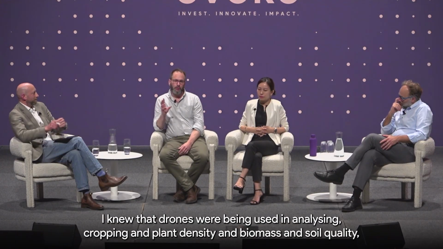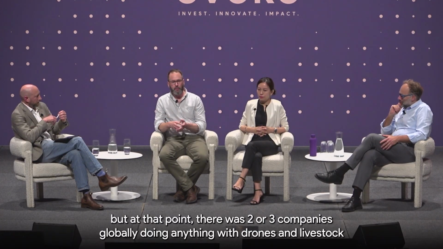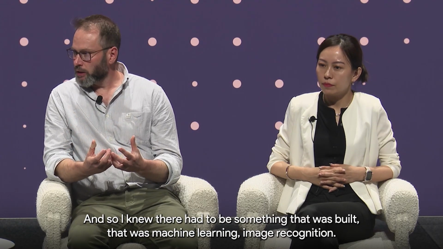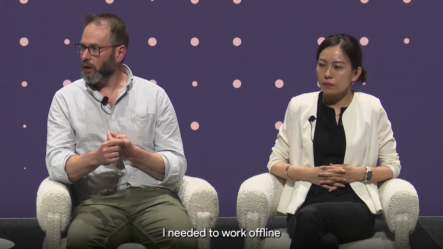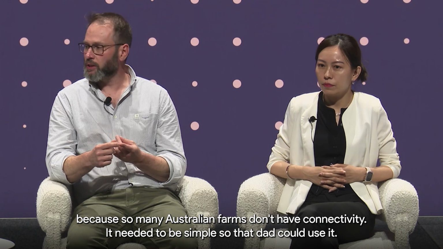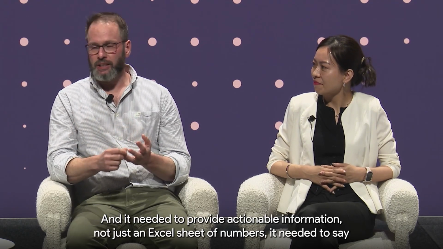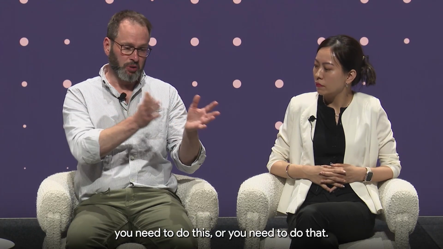I knew that drones were being used in analysing cropping and plant density and biomass and soil quality. But at that point, there were two or three companies globally doing anything with drones and livestock in any meaningful manner. So I knew there had to be something built with machine learning and image recognition, but there were a bunch of categories it needed to tick off. It needed to work offline because so many Australian farms don't have connectivity. It needed to be simple so that Dad could use it, and it needed to provide actionable information, not just an Excel sheet of numbers. It needed to say, you need to do this or you need to do that. And that was the core of it.